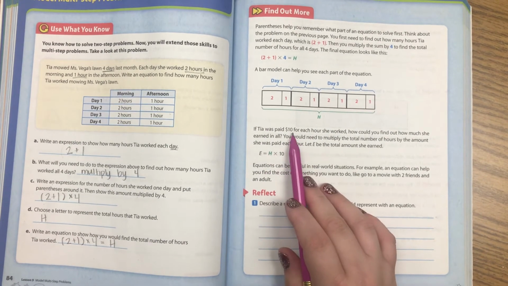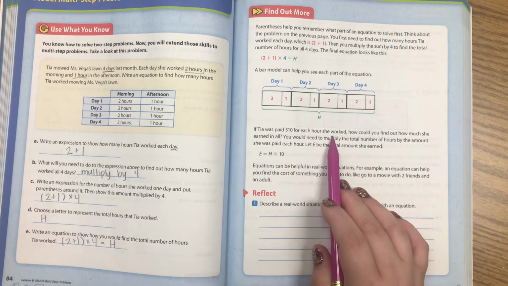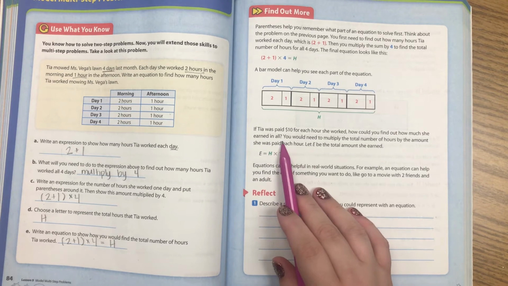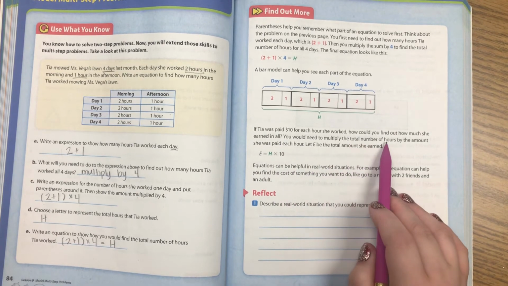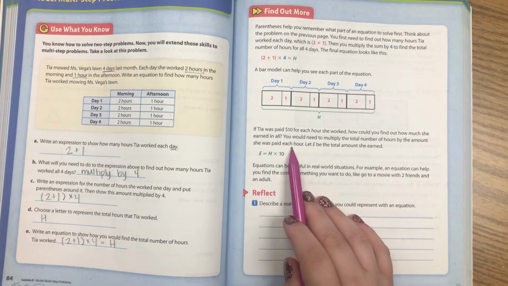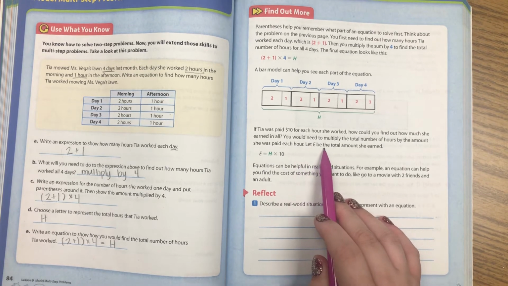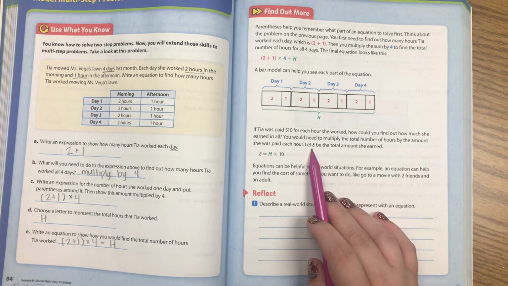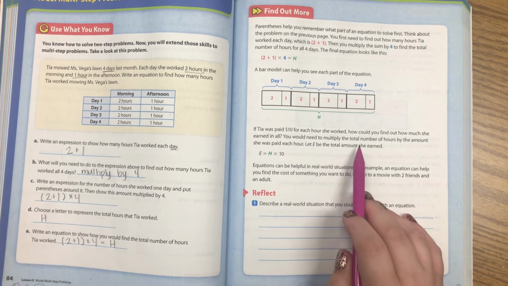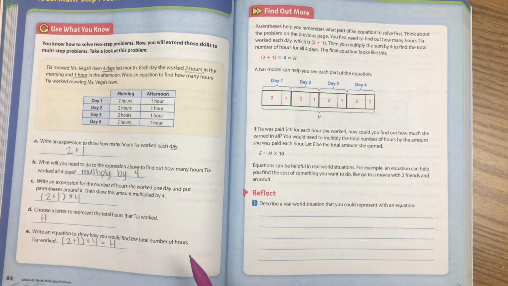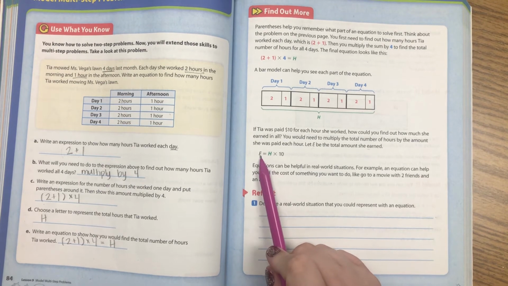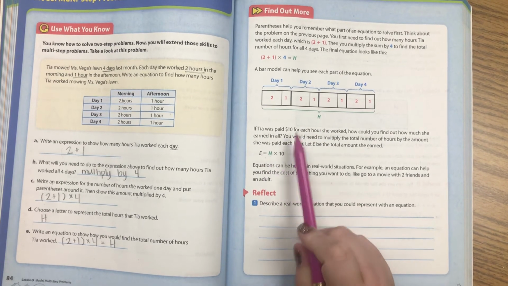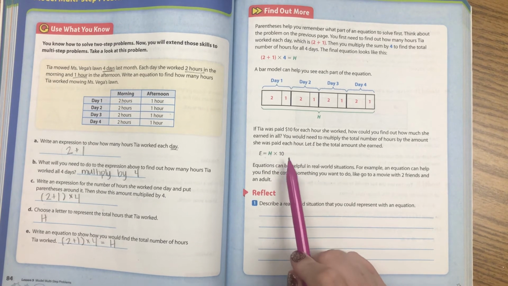If Tia was paid $10 for each hour she worked, how could you find out how much she earned in all? You would need to multiply the total number of hours by the amount she was paid each hour. Let E be the total amount she earned. I wonder why they picked E. E is the total amount she earned. So E, the amount she earned, is equal to the hours she worked times the $10 that she gets paid every hour.